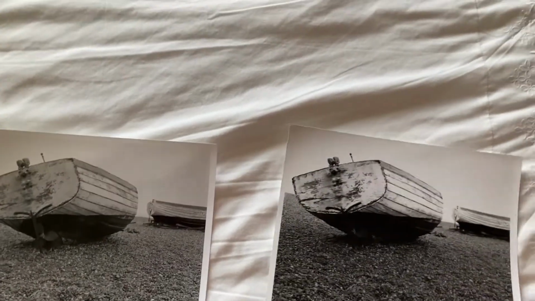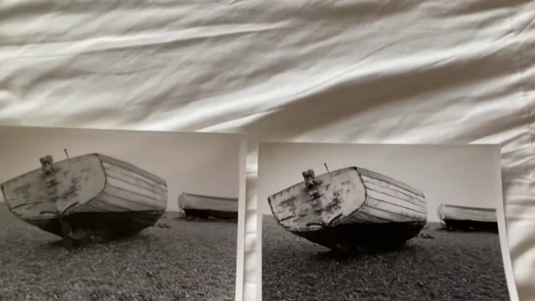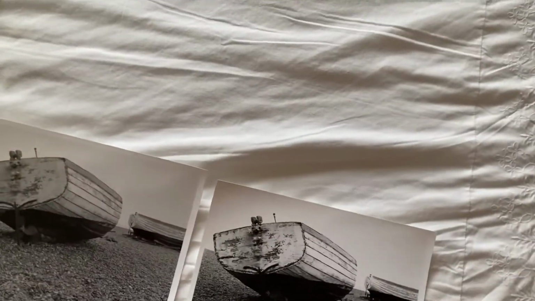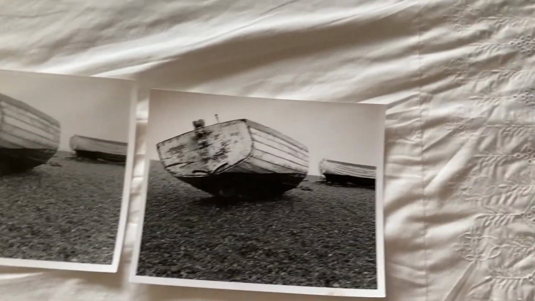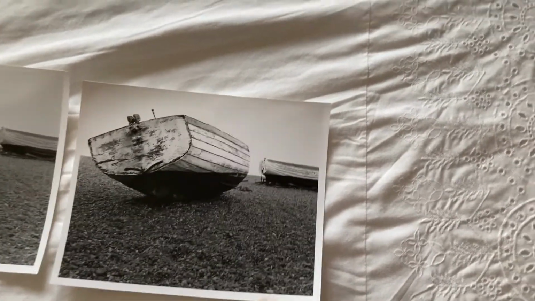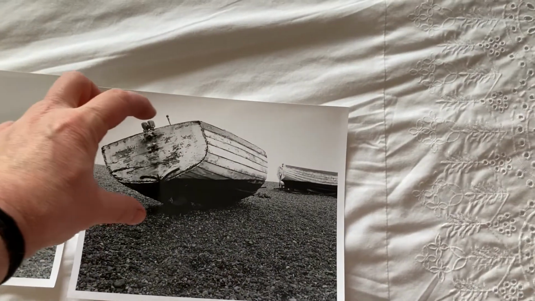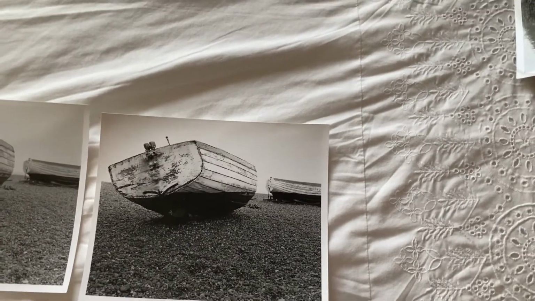So here we have a print that has been dodged and burned. So basically we've got some foreground here that has been dodged at grade 2. So we've got grade 2 in the foreground. The middle part of the print here is grade 5.